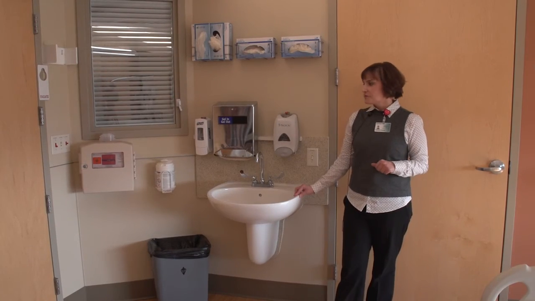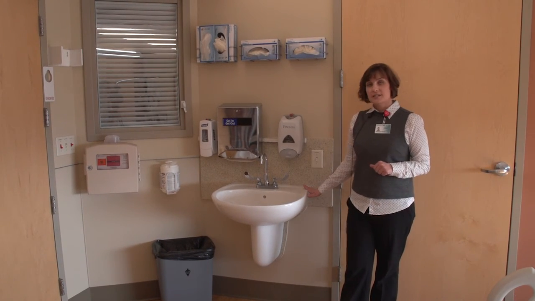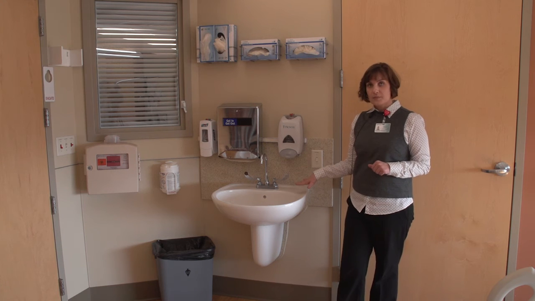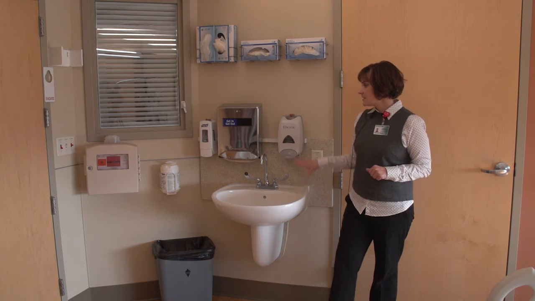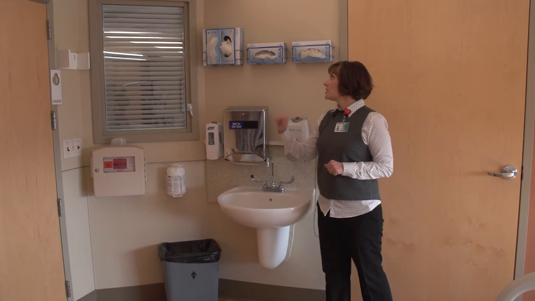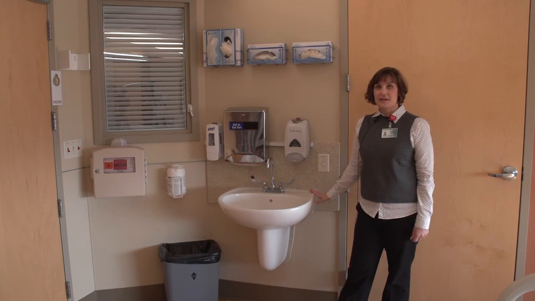And then the last section of the patient room is really our hand washing and sanitation station. So every room is given a hand washing sink, obviously everything that goes along with that, and the supplies that you need for taking care of patients.